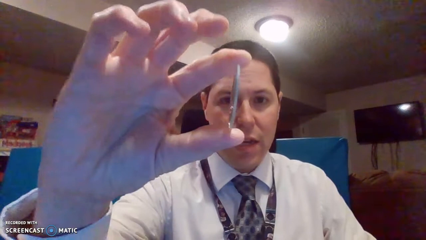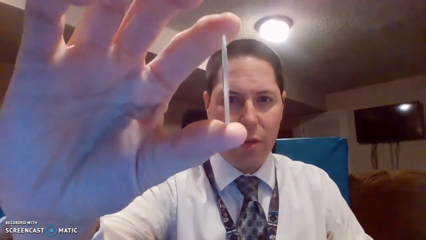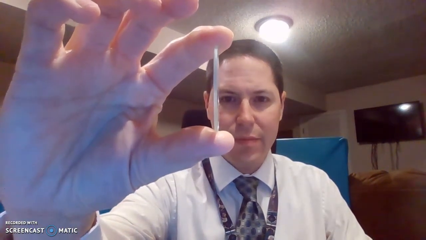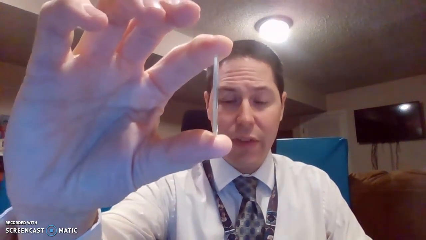So let's take a look at some actual lenses and see what effects they have. Here's lens number one, and first I want to see it from the side. It might be really tough to tell, but you should hopefully be able to see that it's a little thicker in the middle than it is on the edge. And so what sort of lens does that make it? Right, that's going to be a convex lens.